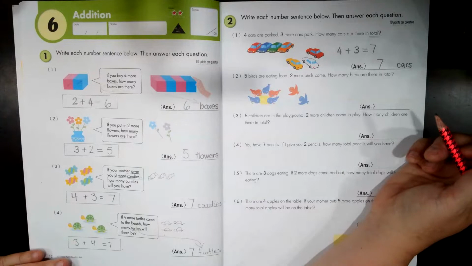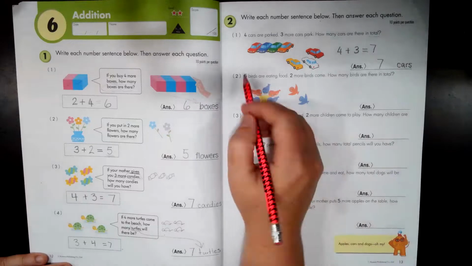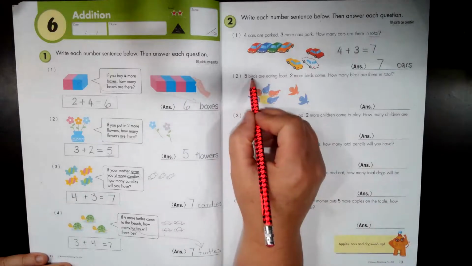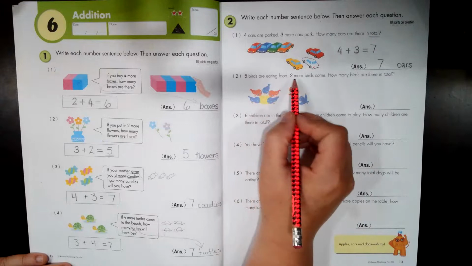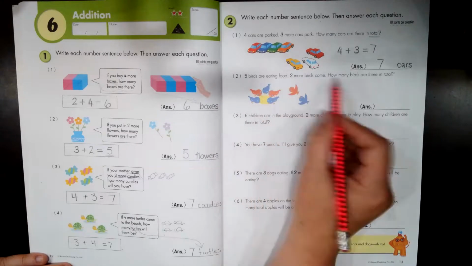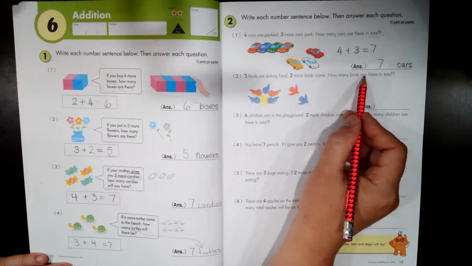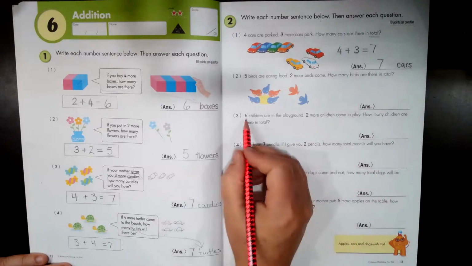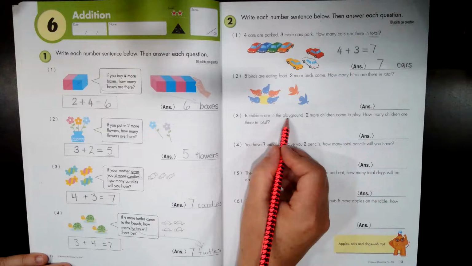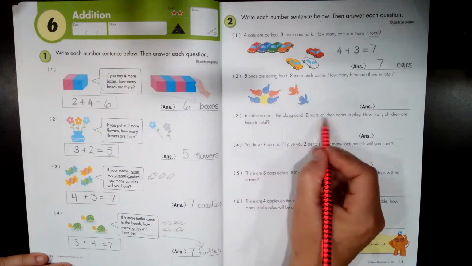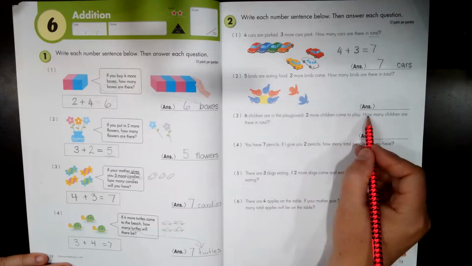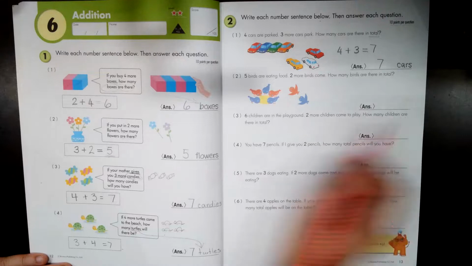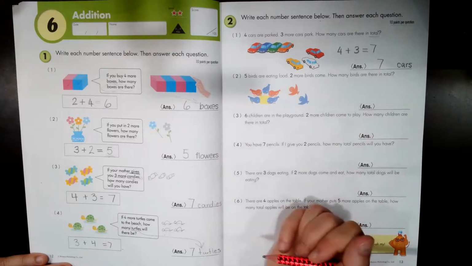All right? I will read the sentences for you. Then I'm going to pause the video and we'll check the work. So first listen to the sentences. 5 birds are eating food. 2 more birds come. How many birds are there in total? 6 children are in the playground. 2 more children come to play. How many children are there in total?